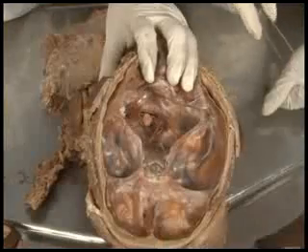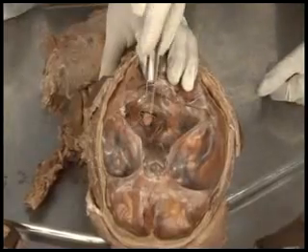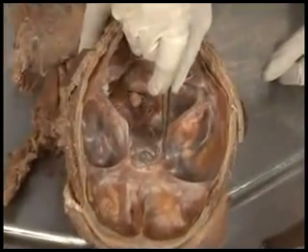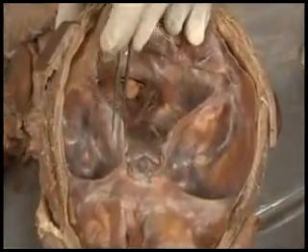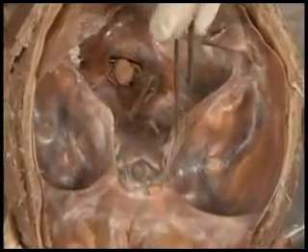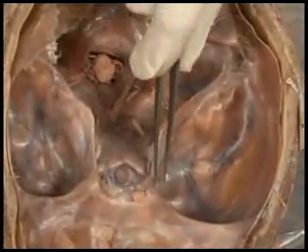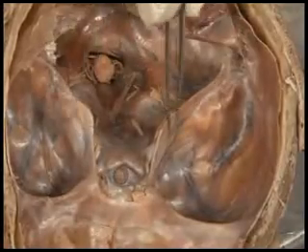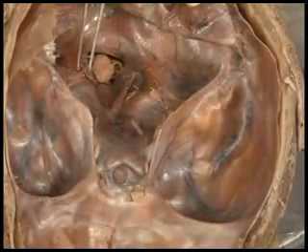vein. The other important sinuses are the cavernous sinuses. The cavernous sinuses are lying one on each side of the sella turcica in relation to the middle cranial fossa.